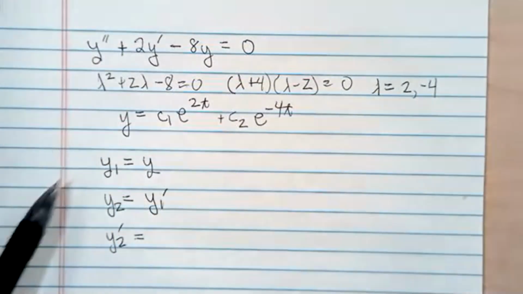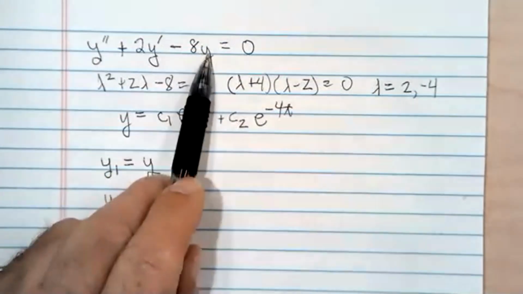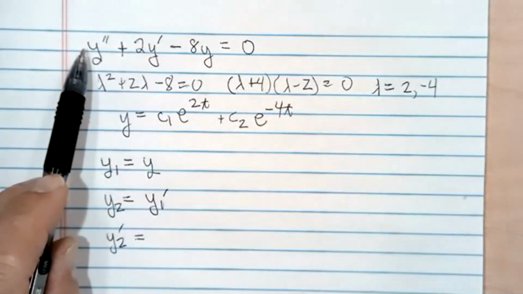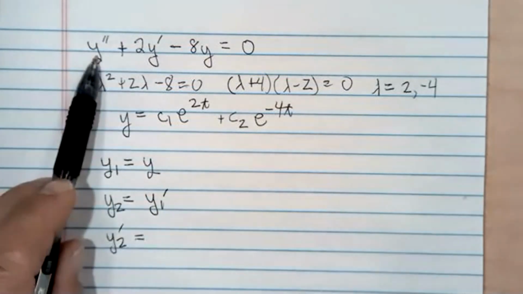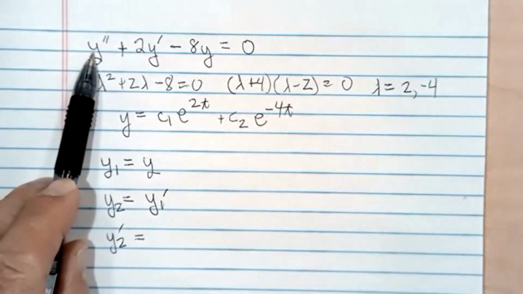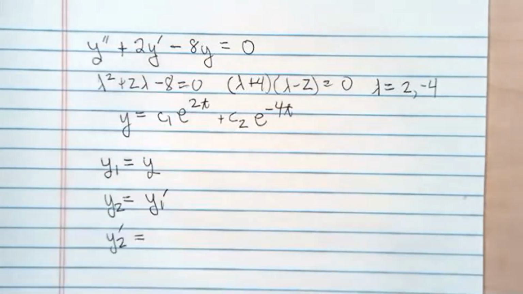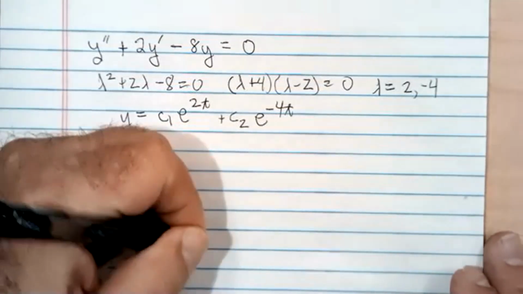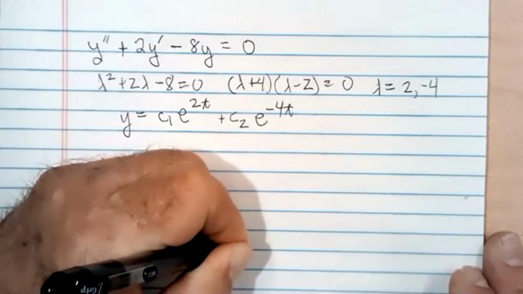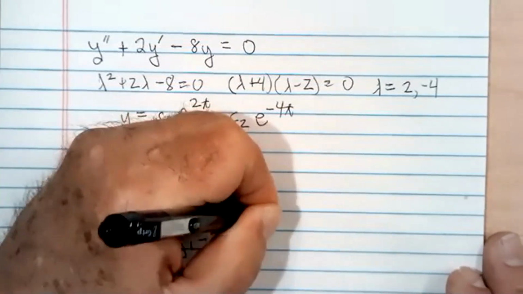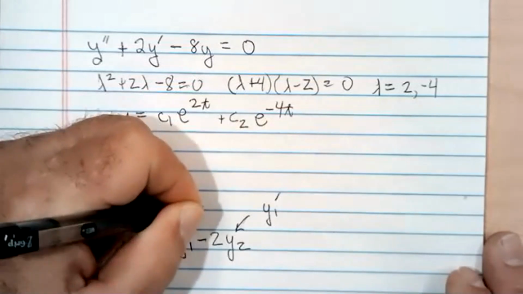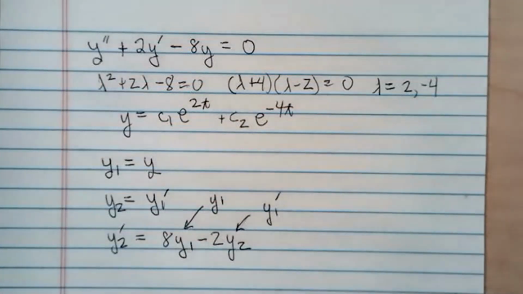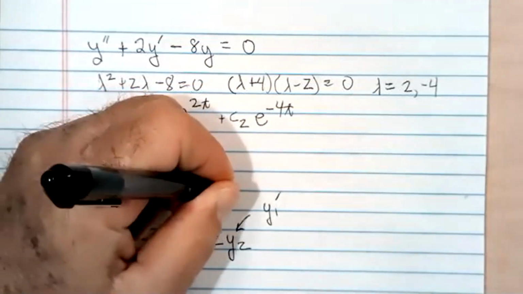So y1 is just plain y. So that's a y1. That's a y1 prime. And since y2 is y1 prime, this is a y2 prime right here. So y2 prime equals, you push those terms on the other side of the equation, 8y1 minus 2y2, because that counts as y1 prime and that counts as y1, which is the same as y.